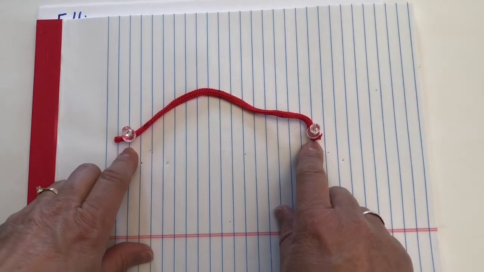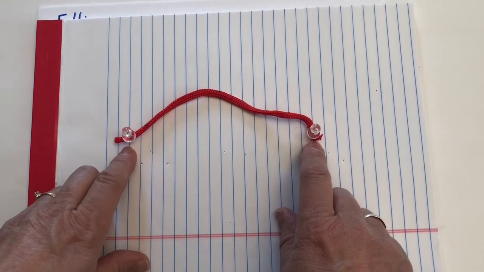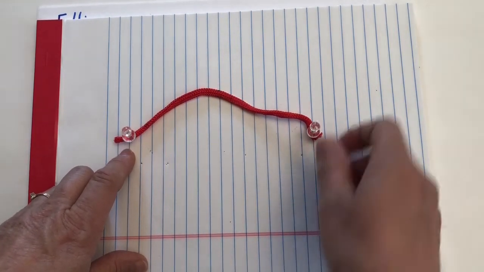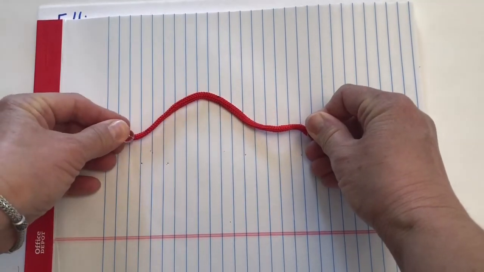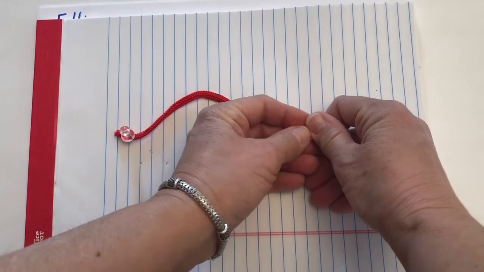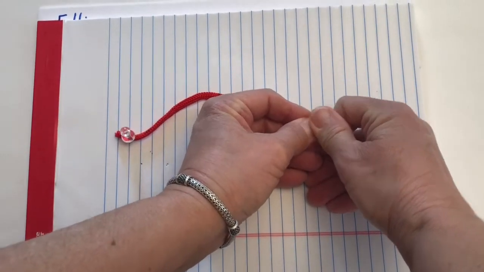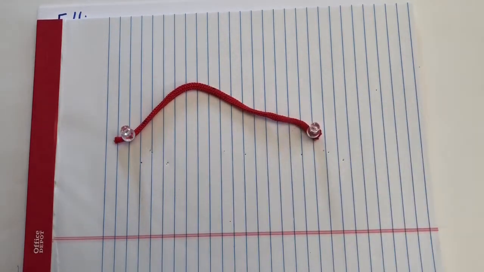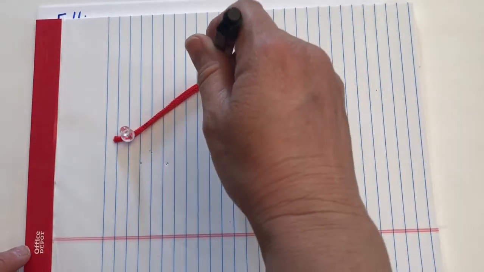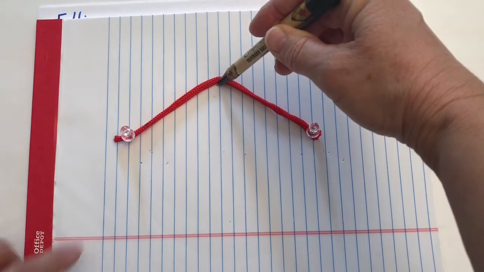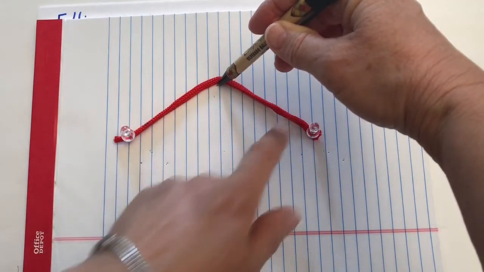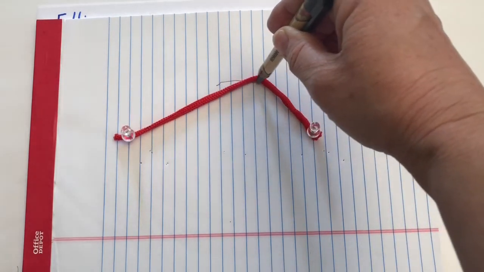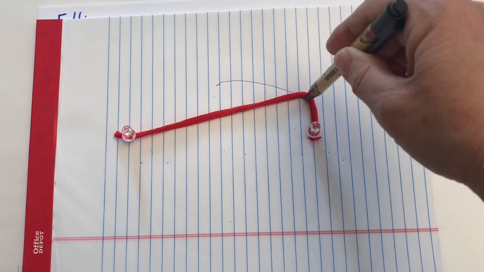These two tacks here are going to play the role of the two fixed points. We call each one a focus. That's going to be a focus right here, and this will be our other focus right here. The string represents the sum of the distances. So if I grab my pen right here, the sum of the distances will be a constant because the sum of the distances is however long that string is. So I'm going to find all the points, the sum of whose distances is the length of that string.